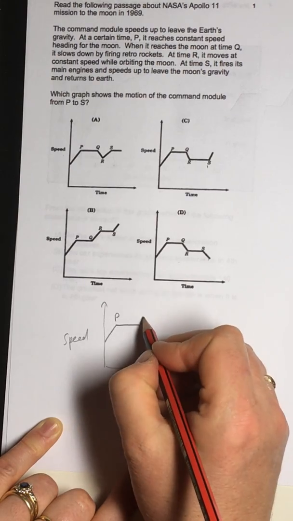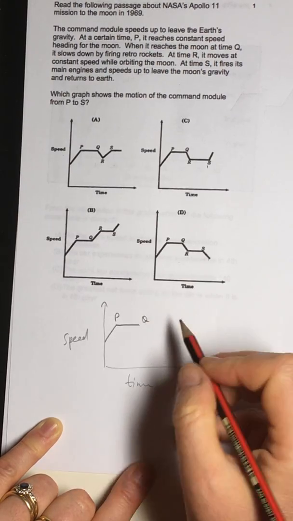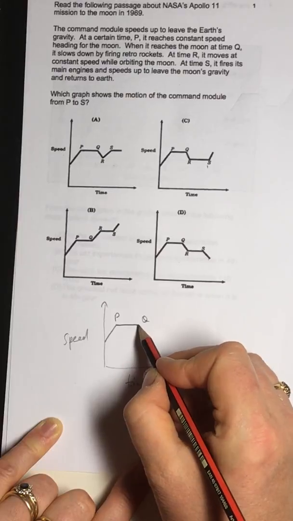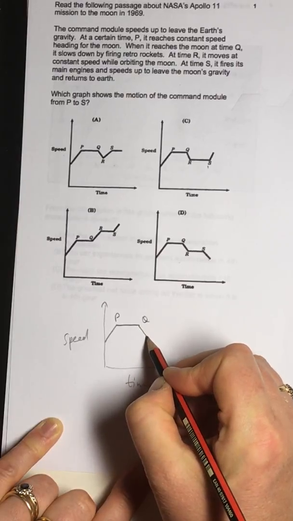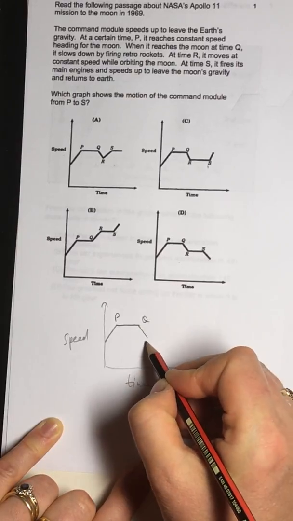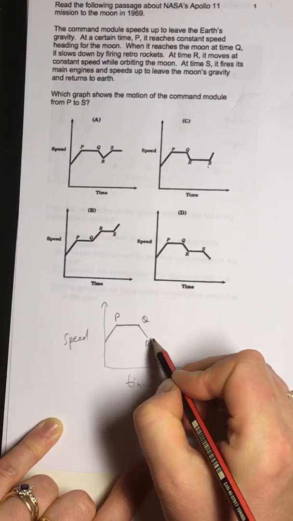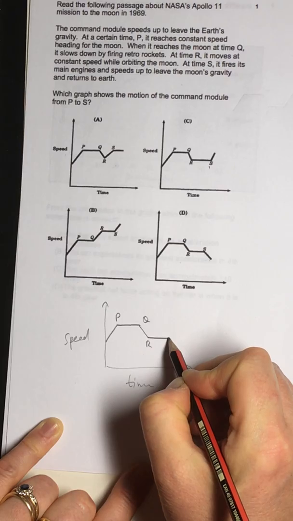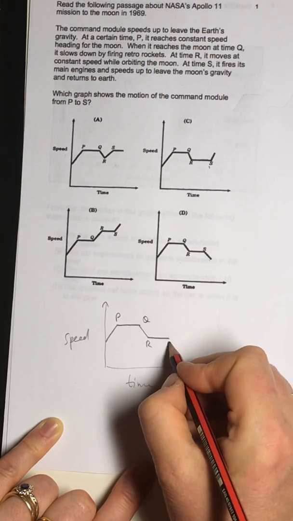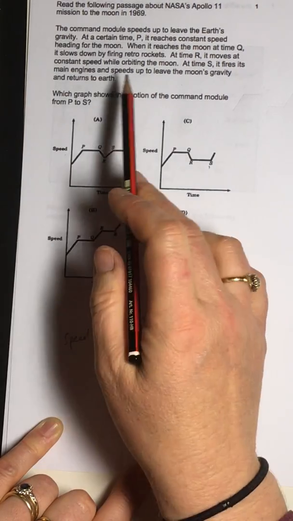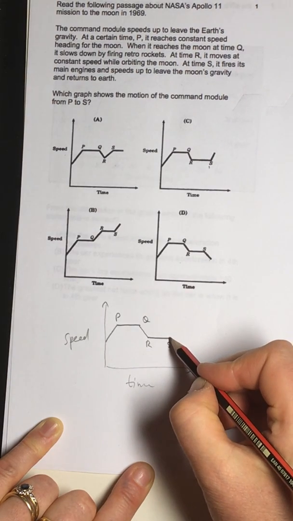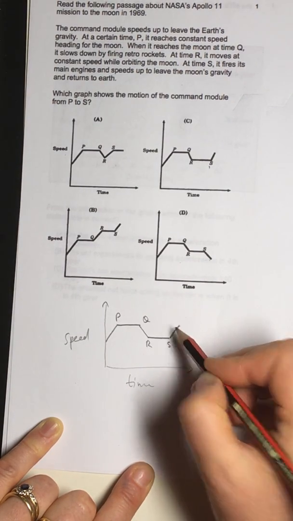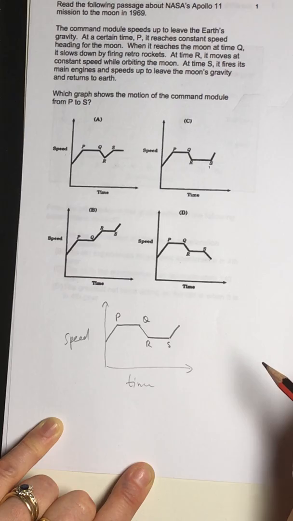When it reaches the moon at time q, it slows down. That means the velocity is going down again by firing retro rockets. At time r, it moves at a constant speed. Remember, constant speed is going to be a horizontal line while orbiting the moon. At time s, it fires its main engines and speeds up. So again, the speed is getting higher to leave the moon's gravity and return to Earth.